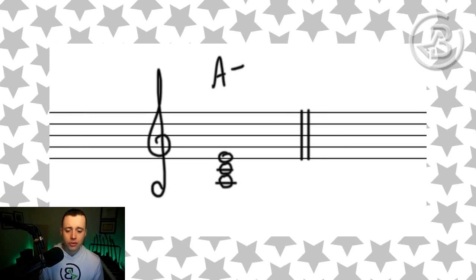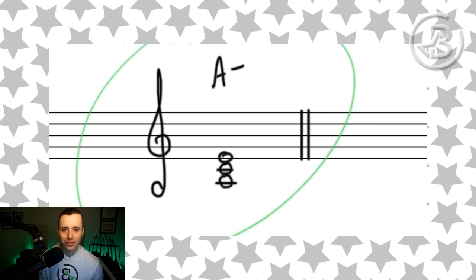Now if we count from third to fifth, we go C, C sharp or D flat, D, D sharp or E flat, E. That is 4 half steps. That's a major third. So this is all good to go. I will see you in the next lesson.